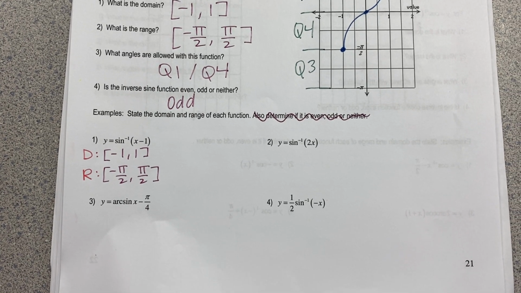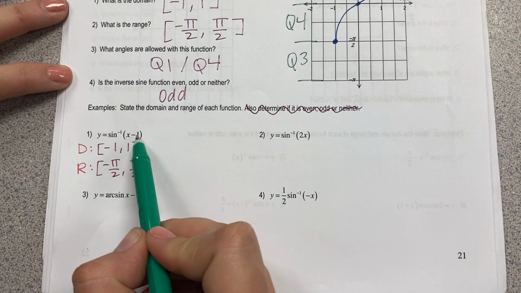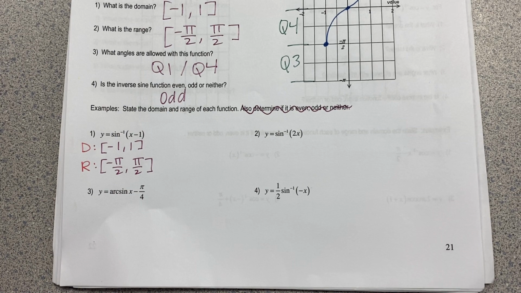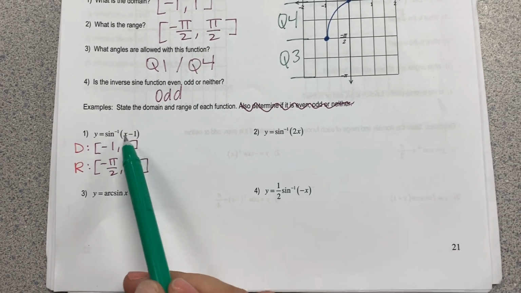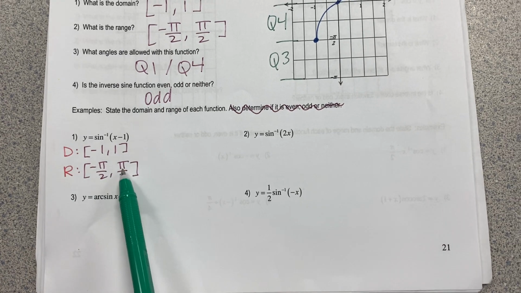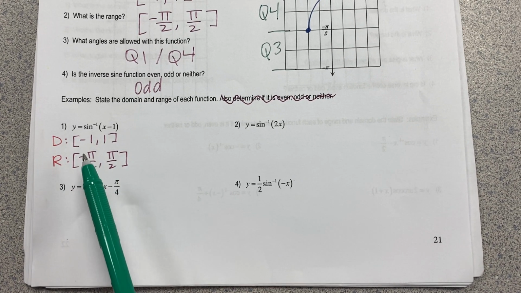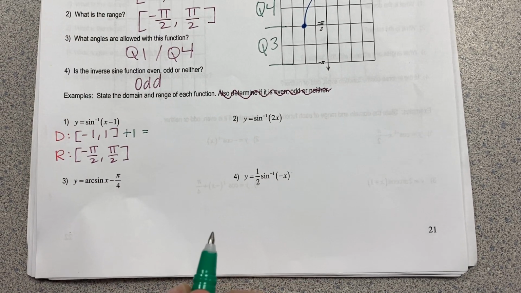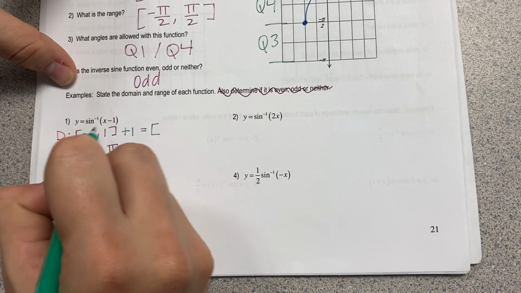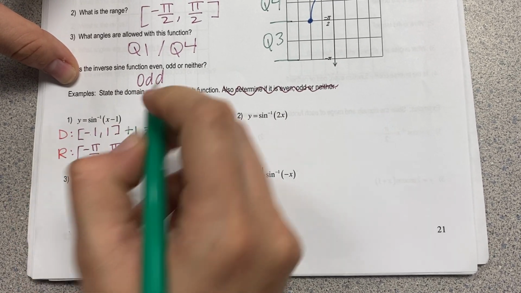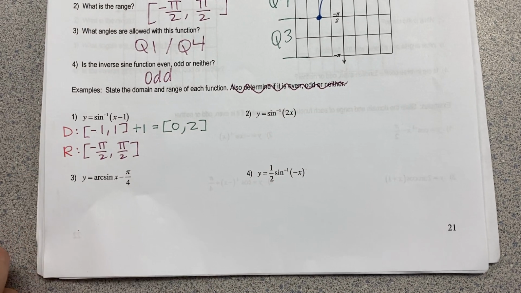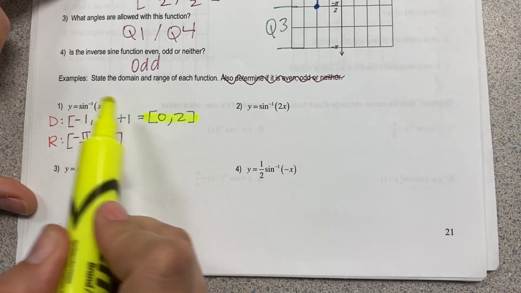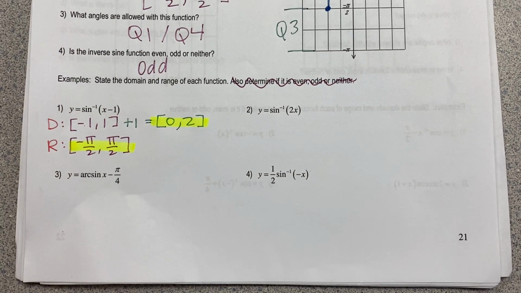Okay, so in this equation, all it's doing is it's shifting to the left, or no, right one, because you always do the opposite inside the parentheses. So this is adding 1 to the x values. Well, which one is x values, domain or range? You guessed it, domain. So I'm adding 1 to both of these values. So my answer, -1 plus 1 is 0. 1 plus 1 is 2. So here is one of my answers. There's my domain. Now nothing happened to the y values, so this stayed my range.